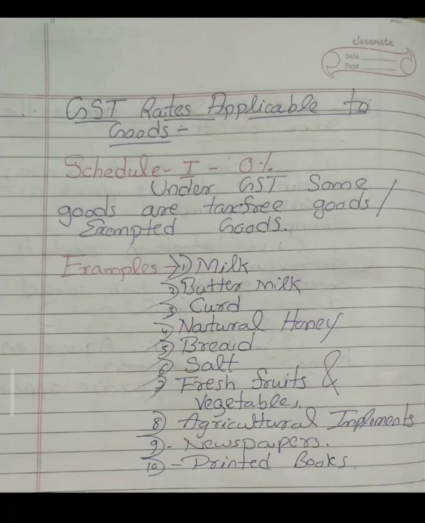Let's start. GST rates applicable to goods. First schedule, GST rate is 0%. Under GST, some goods are tax-free, or we can say exempted goods. These examples are very important for your examinations, like milk, buttermilk, curd, natural honey, bread, salt, fresh fruits and vegetables, agricultural implements, newspaper, printed books. These goods' GST rate is 0%.